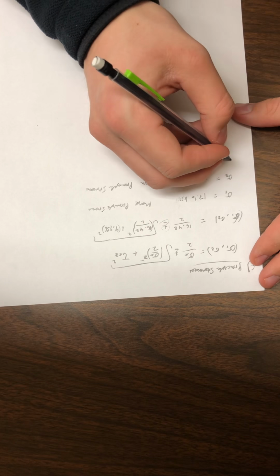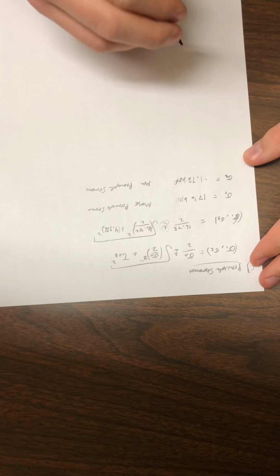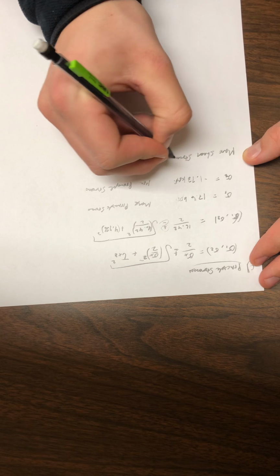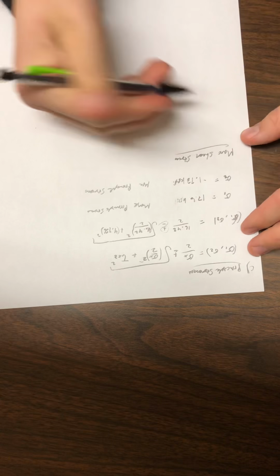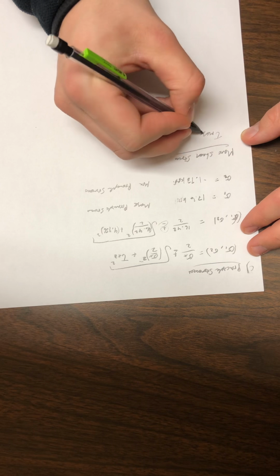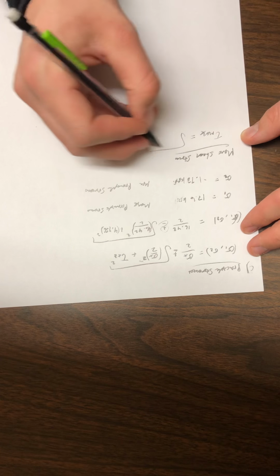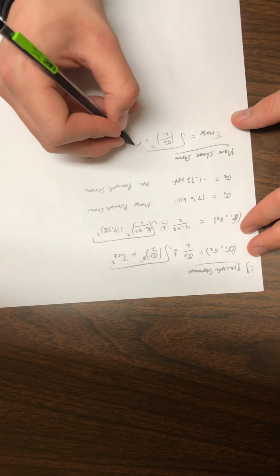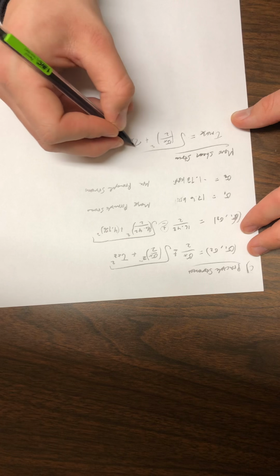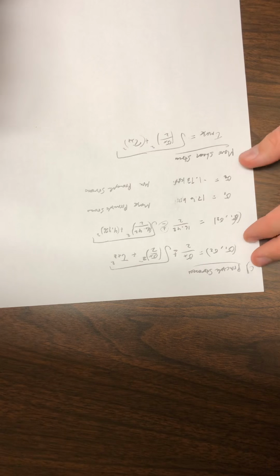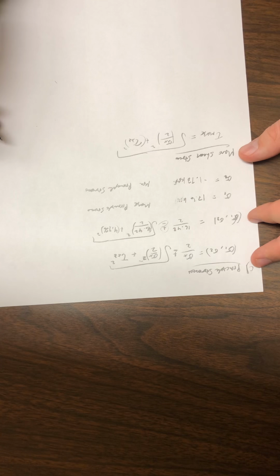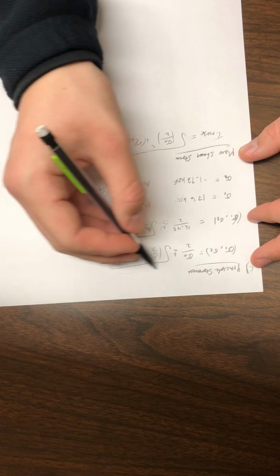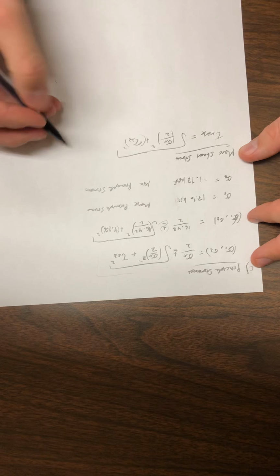And then now we need to find the maximum shear stress. The maximum shear stress is given by the equation tau max, using that squared plus, as you notice, the max shear stress is the same as this part of the principal stress.